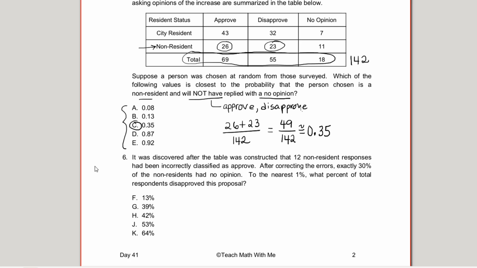Question 6 says it was discovered after the table was constructed that 12 non-resident responses had been incorrectly classified as approved. After correcting the errors, exactly 30% of the non-residents had no opinion. To the nearest 1%, what percent of total respondents disapproved this proposal? So this is going to be a multi-step question. We have to do a couple of things. We want to make sure we get the data correct, and that's what they describe in the first couple of sentences.